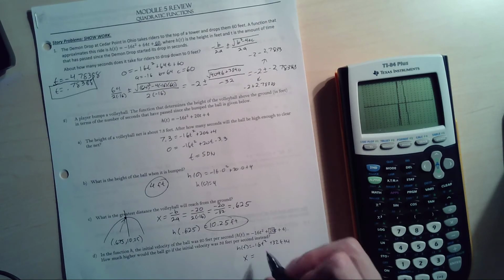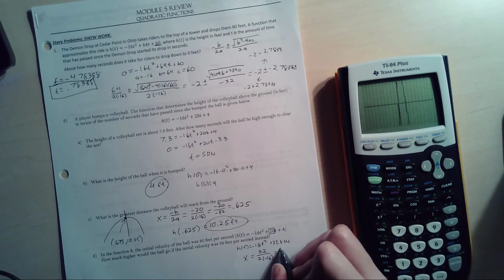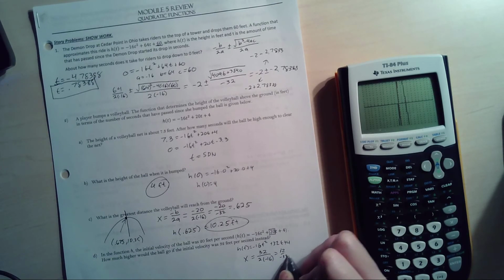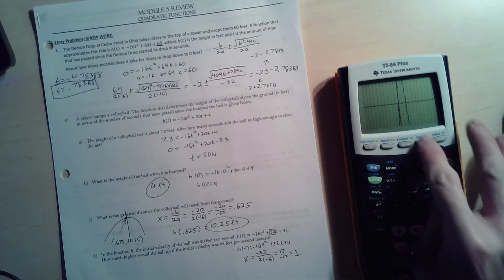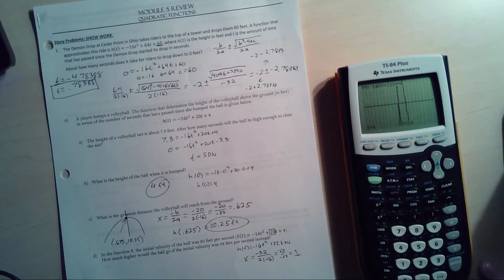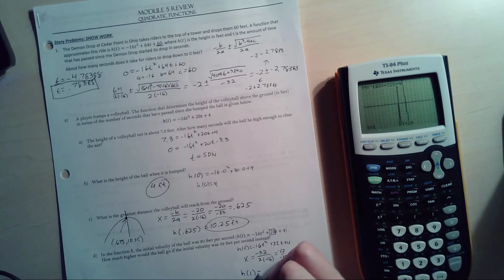I also need to figure out a new vertex value. So the new vertex is going to be 32 divided by 2 times negative 16, which is 32 over negative 32, which is negative 1. Oh, negative. Oh boy. I'm forgetting my own rules here. Positive 1. So we just go ahead and plug in 1 into this function, hit trace, hit 1, hit enter, and now we get a nice little h of 1 is equivalent to 20. So I got 20 feet.